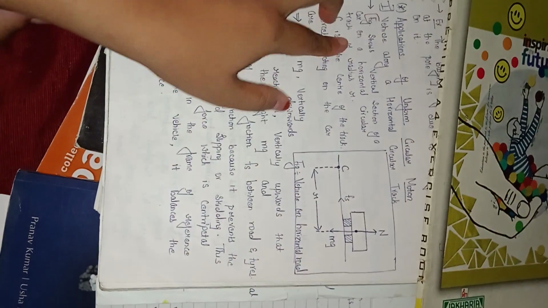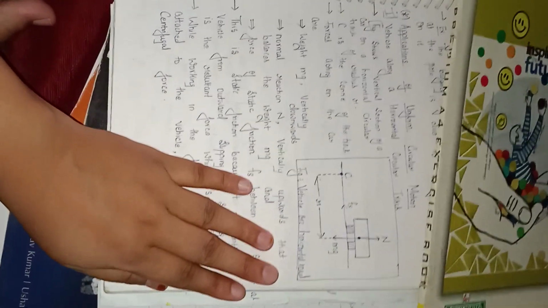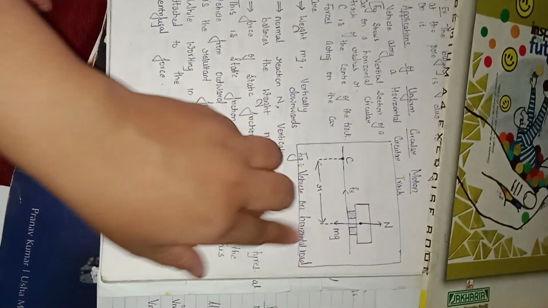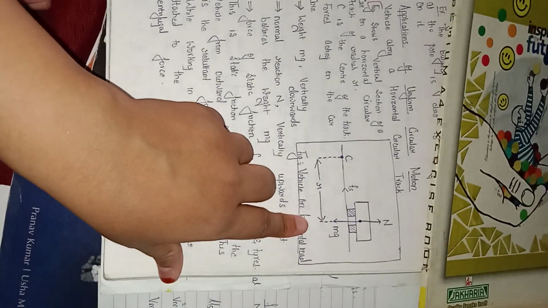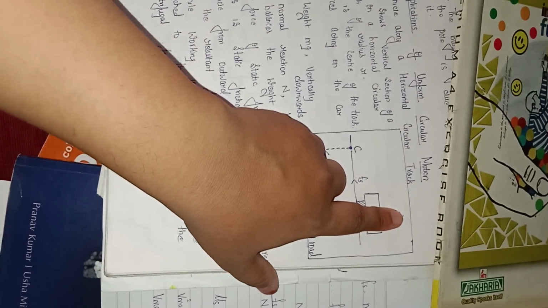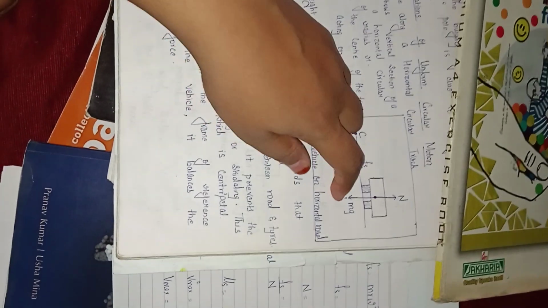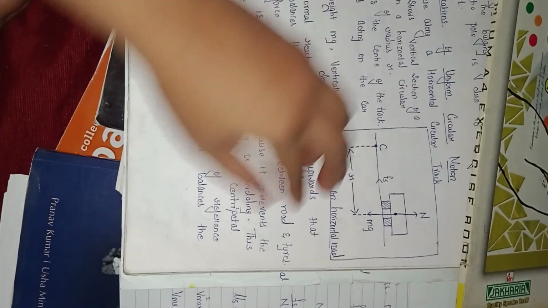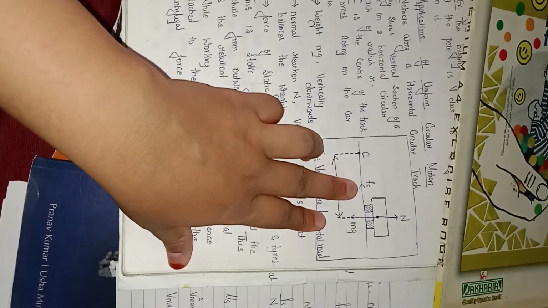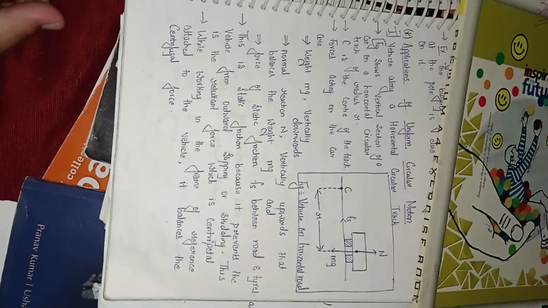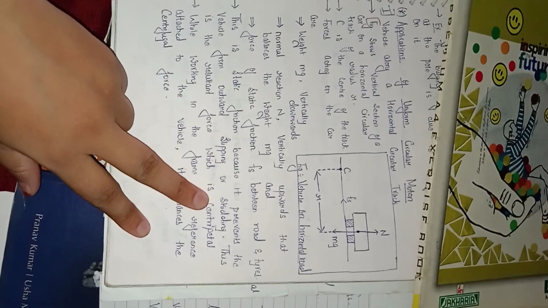You can say that this figure shows the vehicle on a horizontal road where C is the center of the track, and the forces are weight mg, which is vertically downwards, and the normal reaction, which is vertically upwards. And these upward and downward forces balance each other. And for horizontal, there is force of static friction. This static friction prevents a vehicle from outward slipping or skidding.